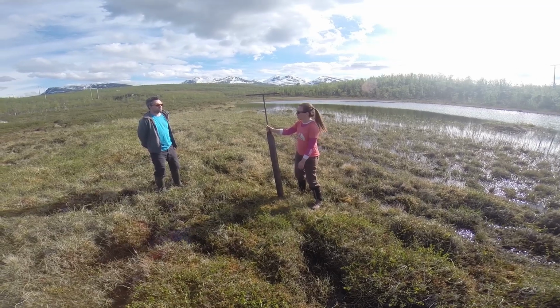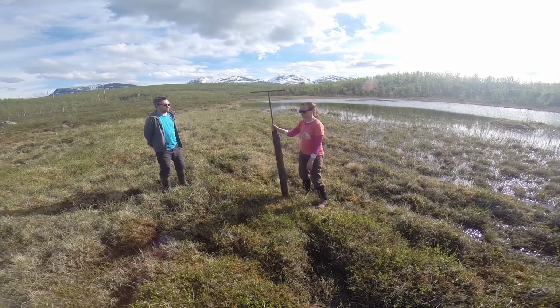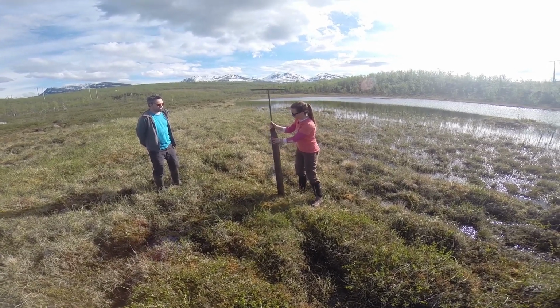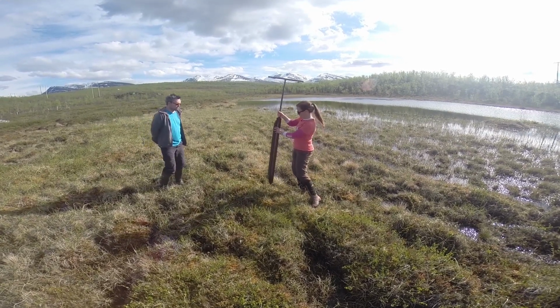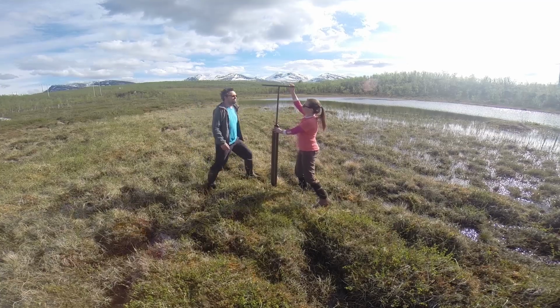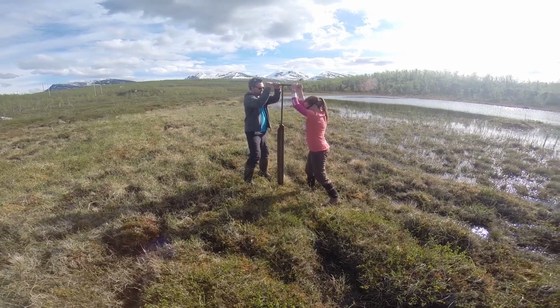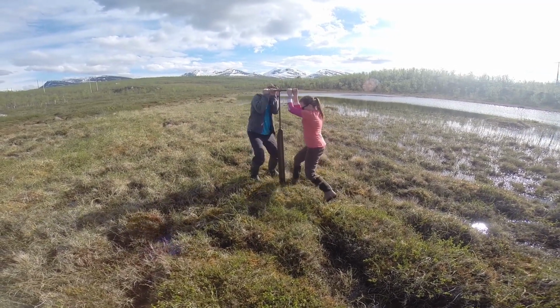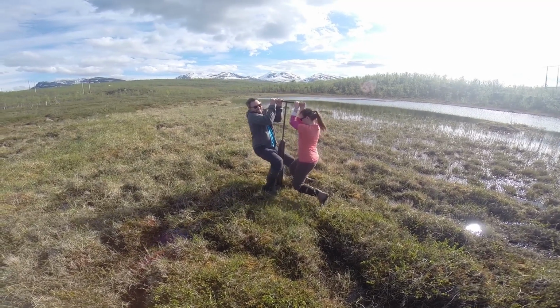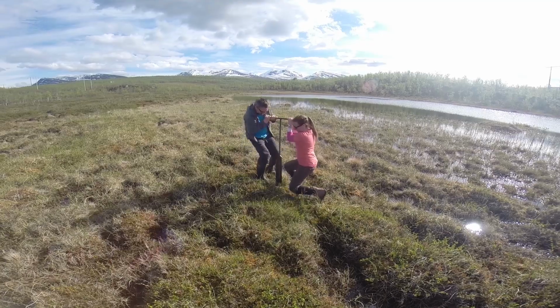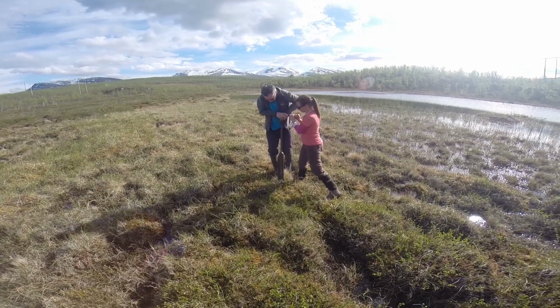This is a Russian core, normally used on peaty environments like this. To put it in the ground, you set it like that. It's hard work. Okay, Chris?